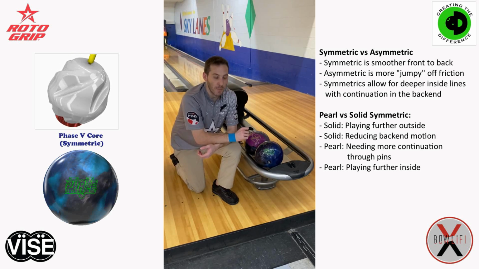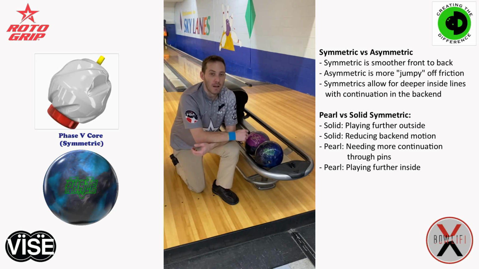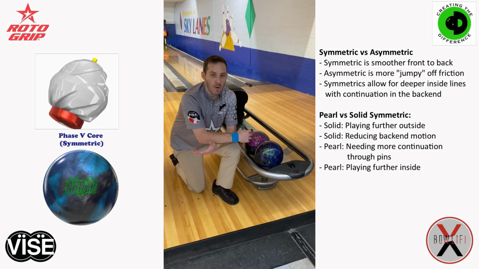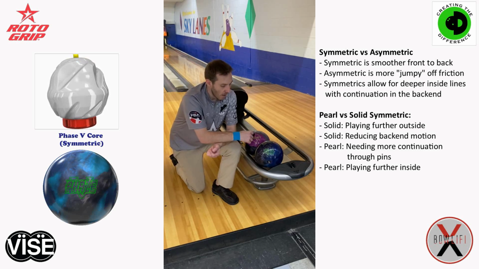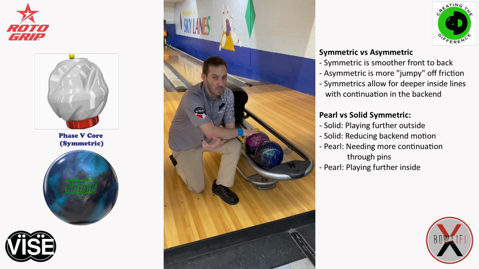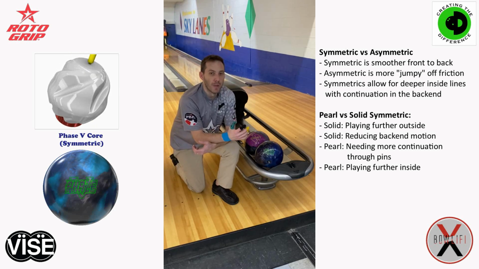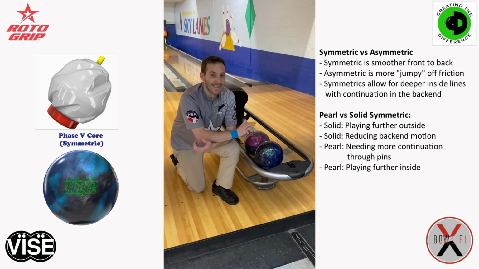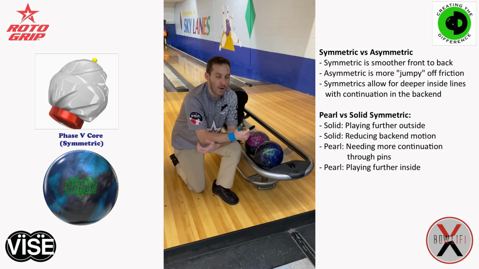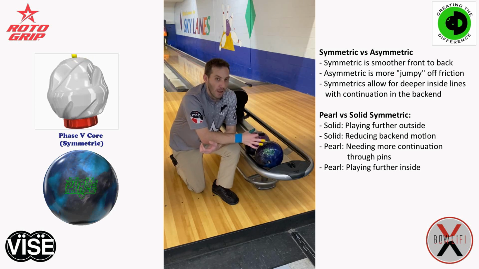A couple of the shots that you saw me do between both the asymmetric and the symmetric was moving way left, kind of mimicking that double burn or that extreme friction scenario that you may see on tour or on TV. You notice that when I went to the asymmetric bowling ball, while it still made that turn, the ball deflected going through the pins. Whereas the symmetric pearl bowling ball, that deep inside, still had enough energy left to actually enter the 1-3 pocket and drive through the 8-9. So that's kind of in general.